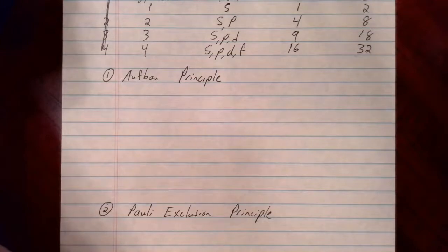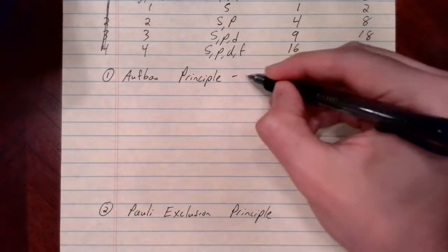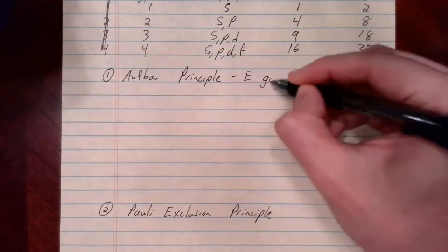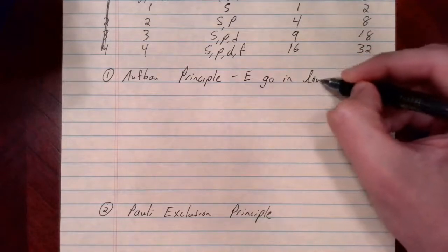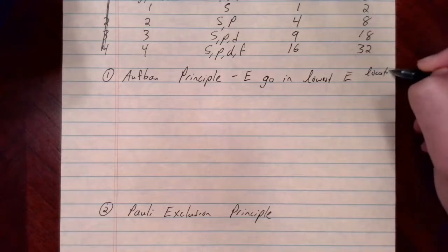So when I say electron configuration, that just means, you know, where the electrons go in the atom. So the Aufbau principle tells us that electrons go in lowest energy location first.